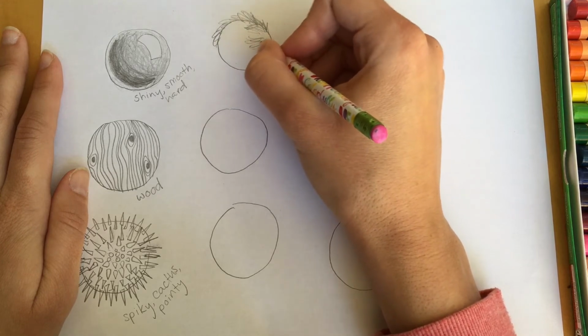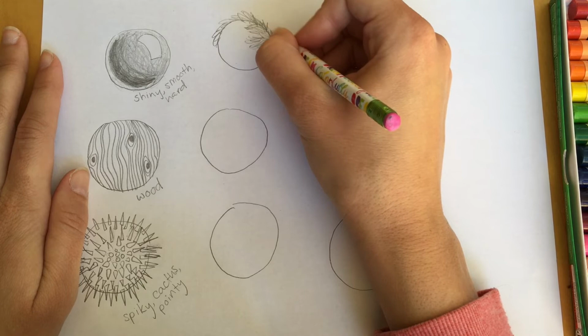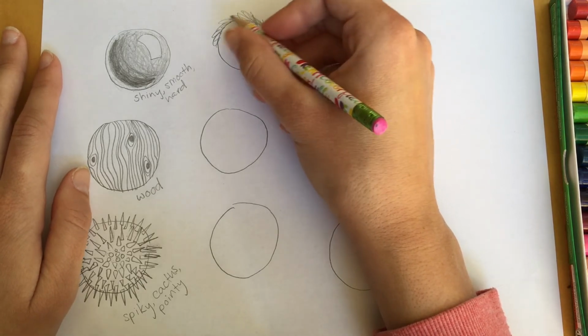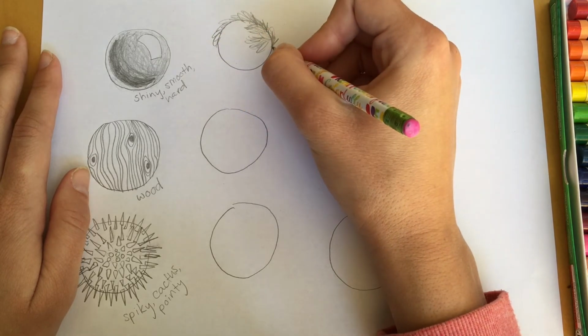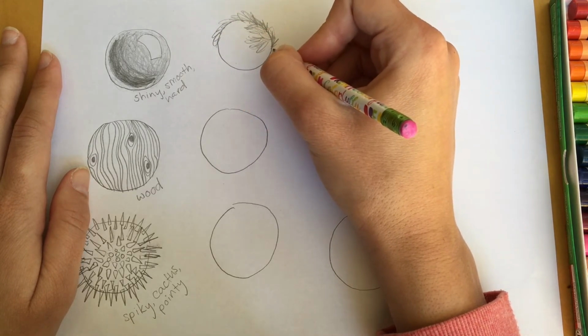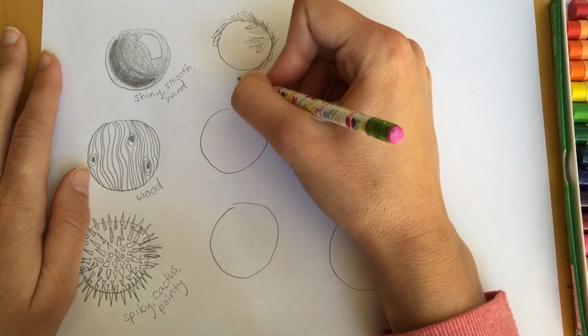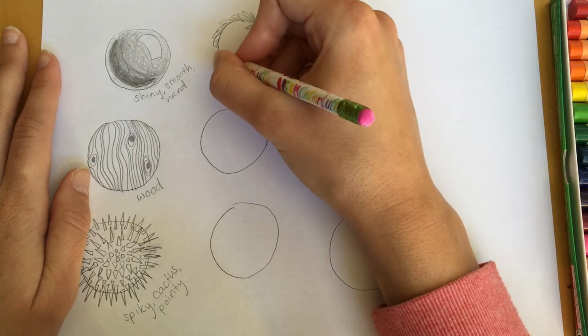Probably some curved lines, some wispy lines. Doesn't have to look like anything in particular. I'm imagining it going in this direction, from this side towards the back this side. You can do it whichever way you feel like. It's just the thing I thought of. Might be different from what you thought of. Just putting some fur on this ball.